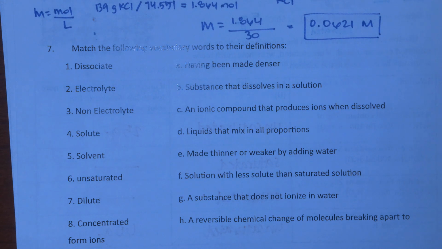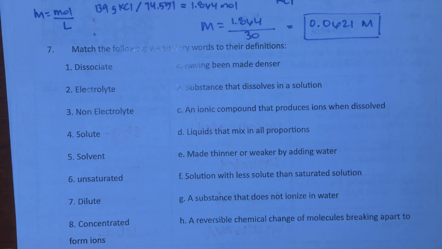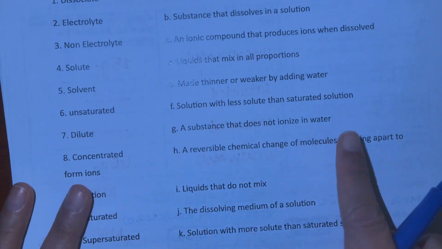When you dissociate something, how do I put it into simpler terms? When you dissociate yourself from other things, you push yourself away, you break apart from the situation. So same thing with solutions. When solutions dissociate, they break apart. So that would be H.